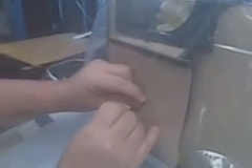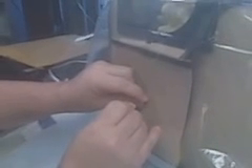Prepare my actual spinal needle. We'll go in. Meeting a little bit of resistance.